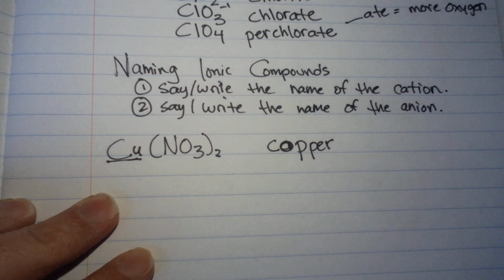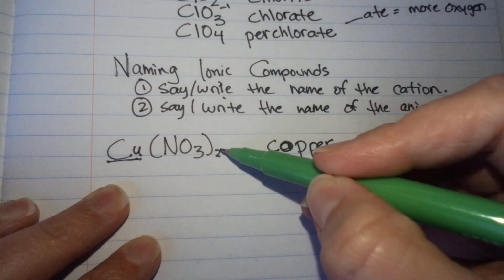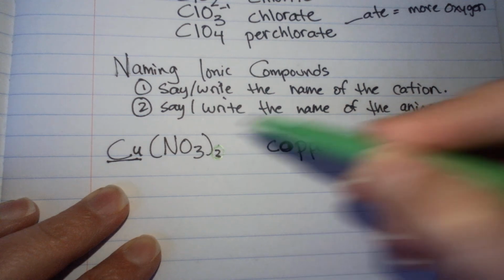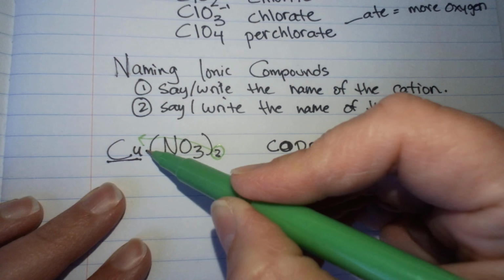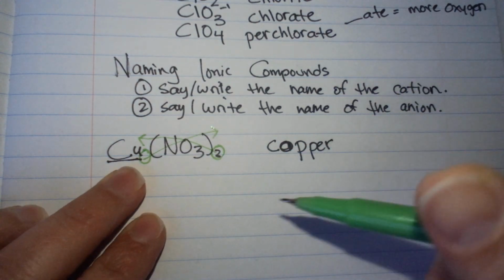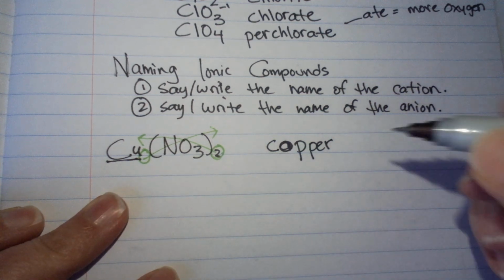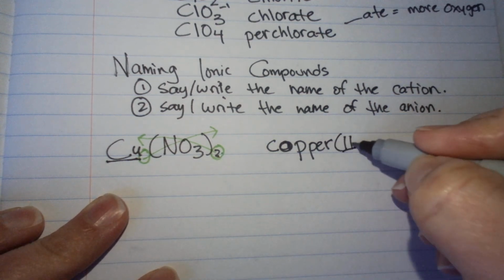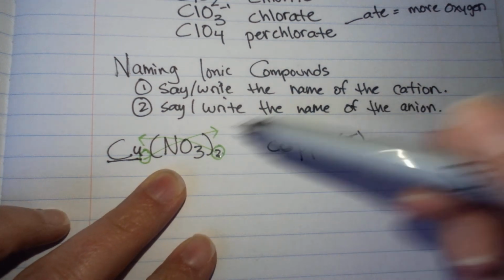And the way that we do that is we rewind the crisscross method that we had before. So we take the subscript from the anion, put it back up as a charge, and the subscript from the cation, put it back up as a charge. So we know that this had to be copper 2. And we can show that with Roman numerals in parentheses. So we have copper 2, and then what is that?